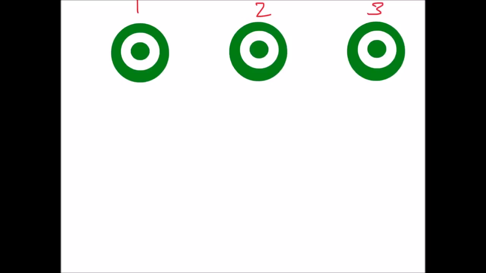So they shoot at the bullseye and they get close to the center every single time, but all of their shots are spread out from each other. So in this case, we can say that they were accurate because they got close to the center every time, but they were not precise because none of their shots were close to each other.